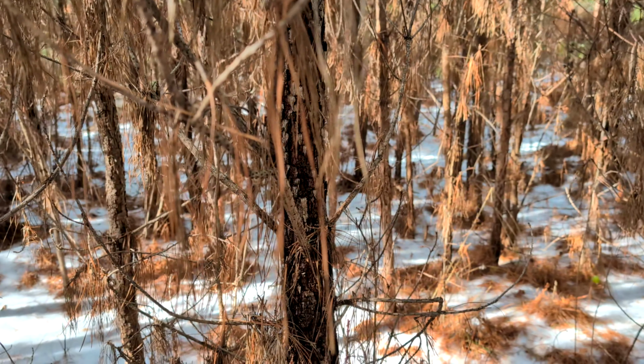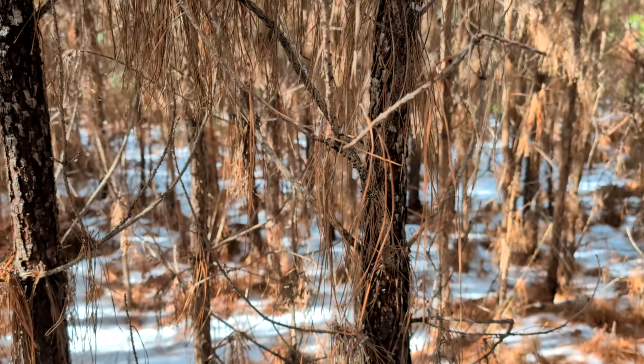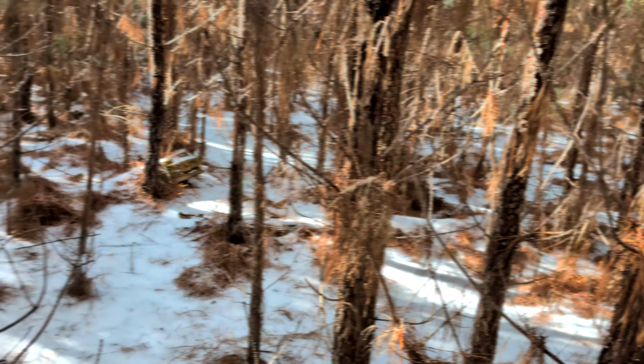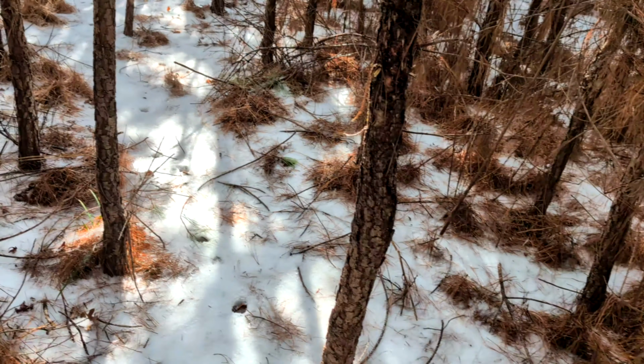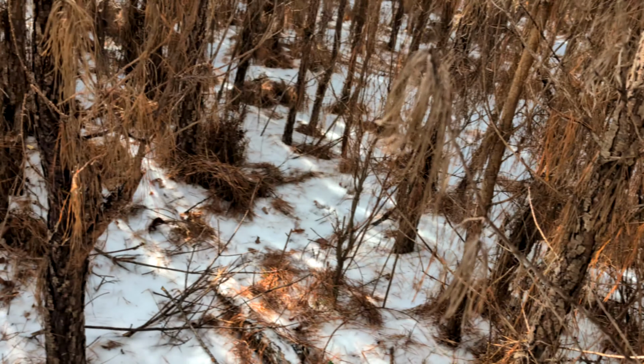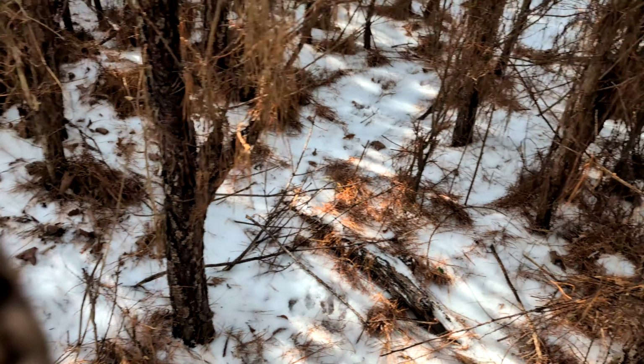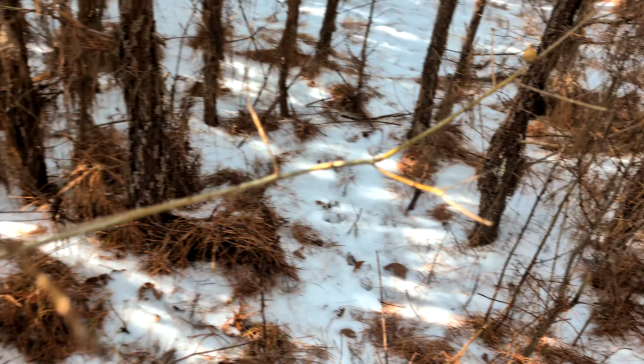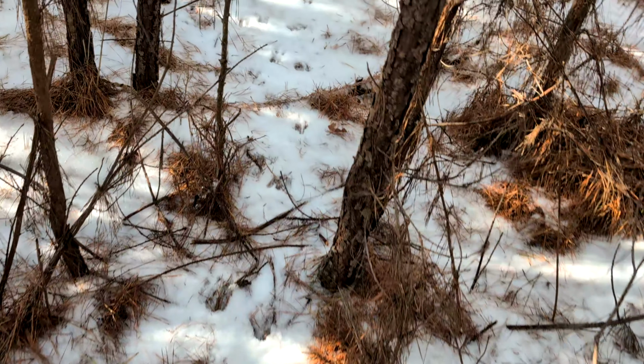Over there was a deer bedding area at some point, somewhere in here. We can pop over there and see if we see any evidence of it. Oh, it's right there. Yep, they go that way. Let's see what this looks like. A lot of traffic.